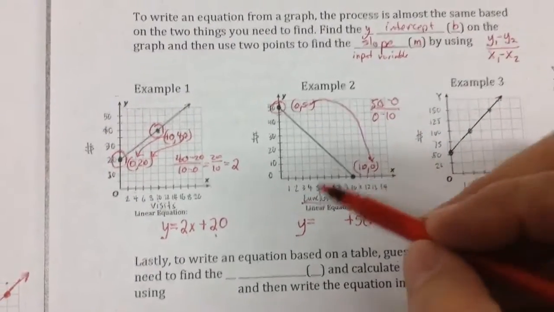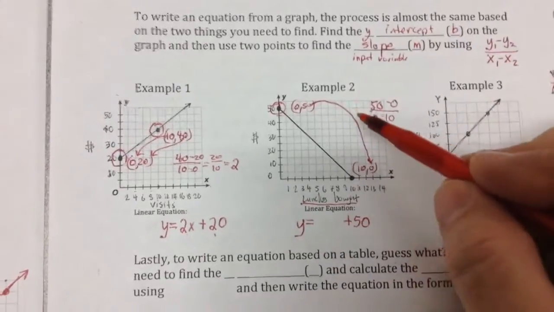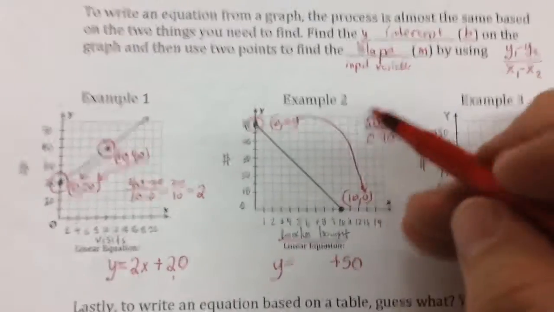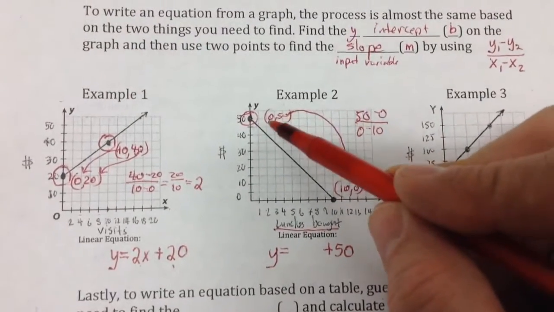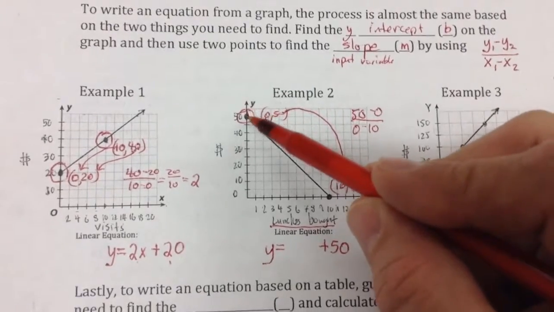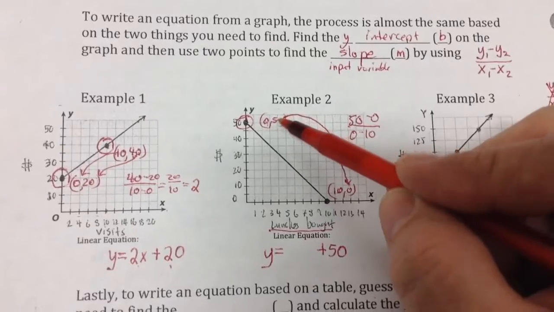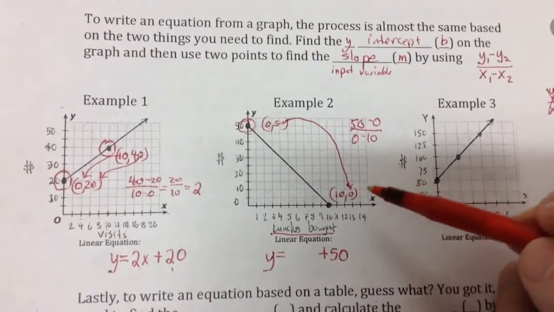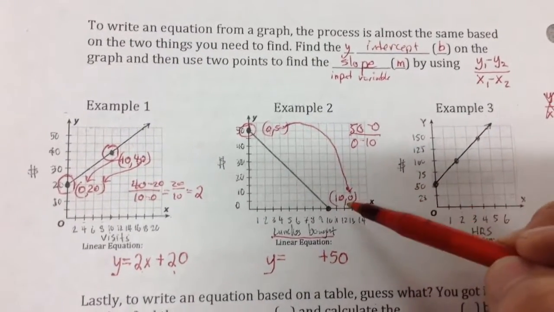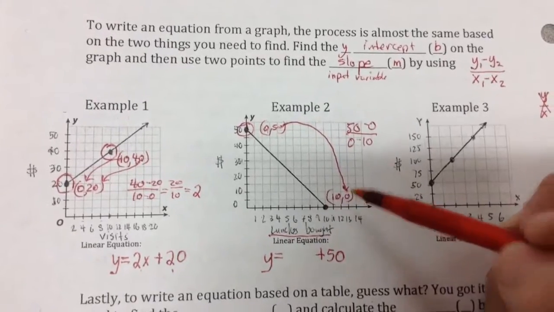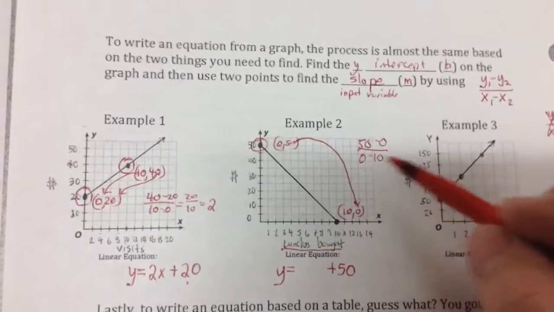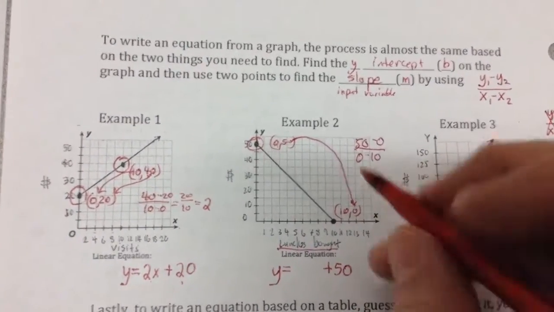So again, to find the slope or the input variable, I had to do y minus y and x minus x. So I had these 2 points. This point is 0, 50, and this point is 10, 0. So I did y minus y, and I just did that because that's the easiest one to do. 50 minus 0 is a little easier than 0 minus 50. Now, the second one's not quite as easy, but that's what we're going to talk about.